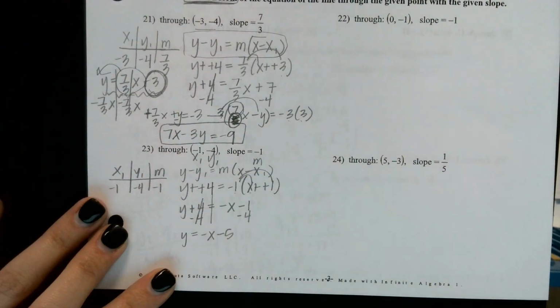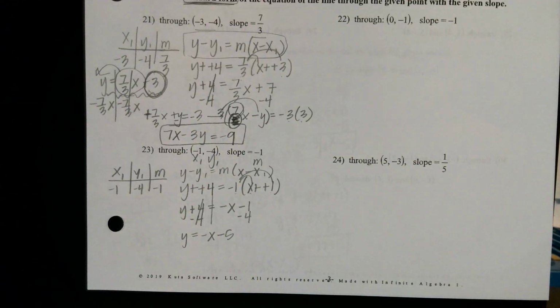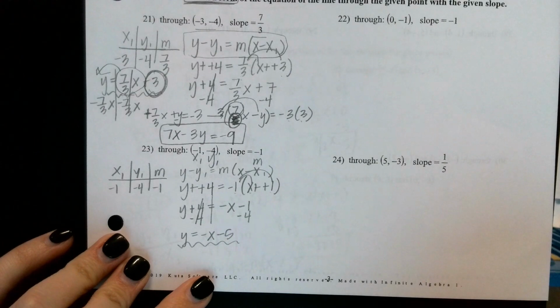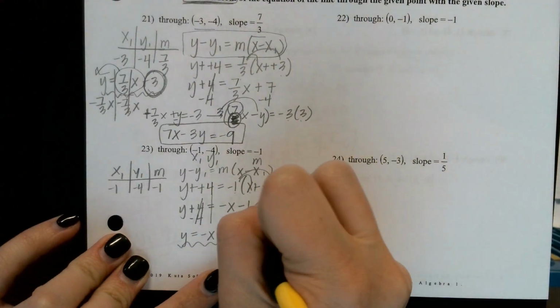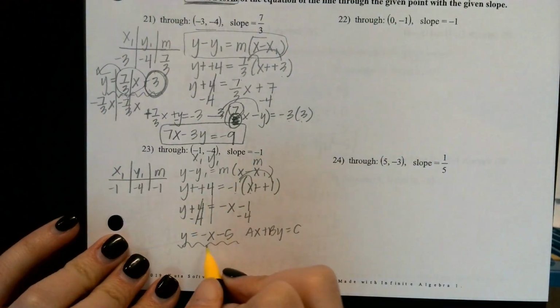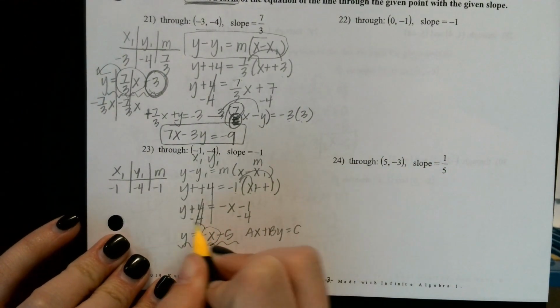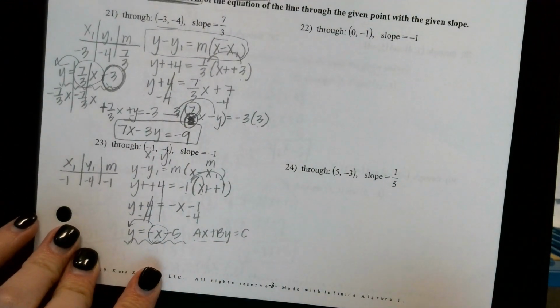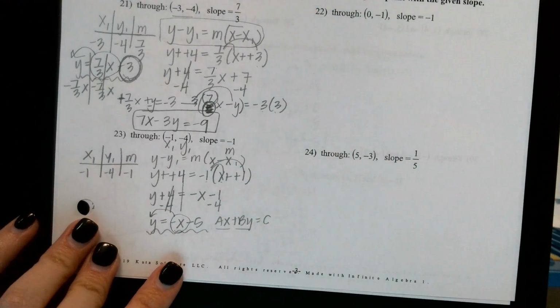Negative 5. Excellent. This one's not going to be half as hard as number 21. So this is my slope-intercept form, but I don't want it in slope-intercept form. I want it in standard form, which is ax plus by equals c. So I've got to move this negative x term from the right side over to the left side, just like I have in my equation. I have an x term and a y term on the left side of the equal sign now.